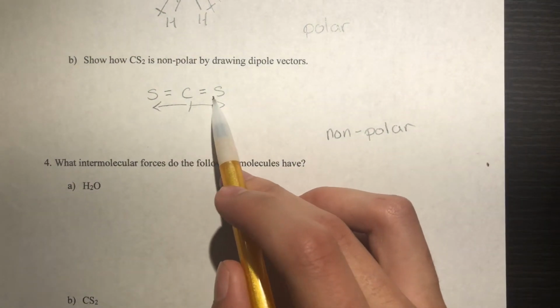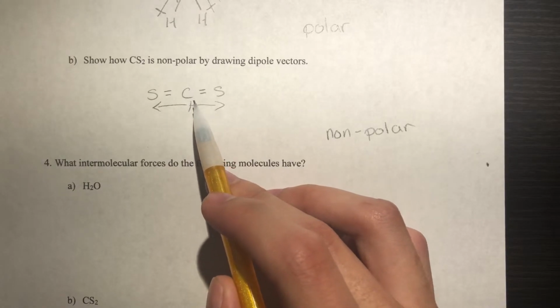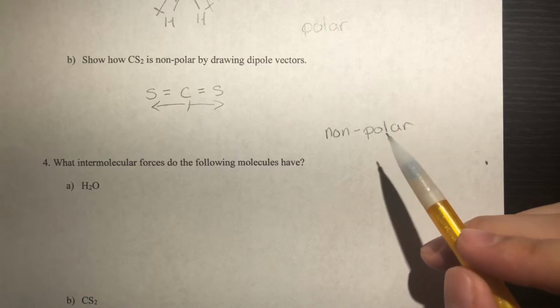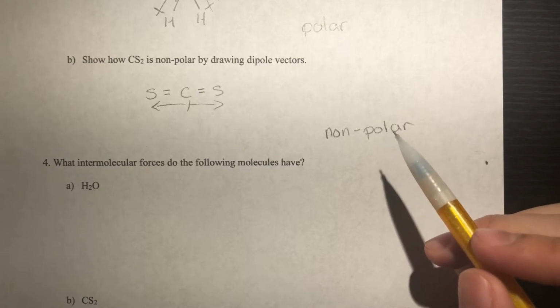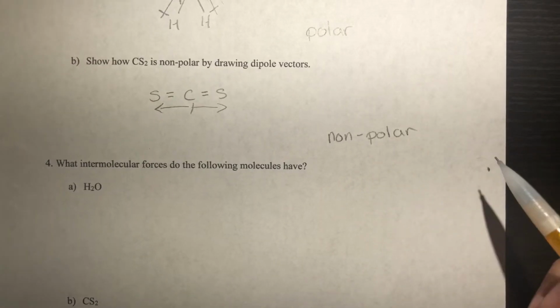Let's say S is pointing that way and S is pointing that way, and it'll basically rip the C in half. So it is also non-polar because it has the same electronegativity values. And that is why it is non-polar.